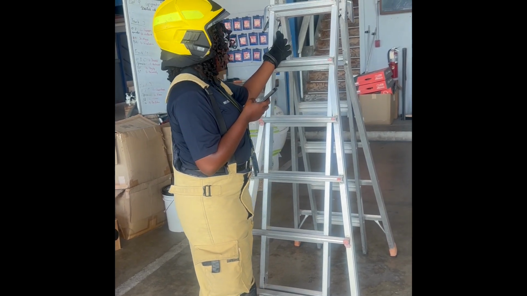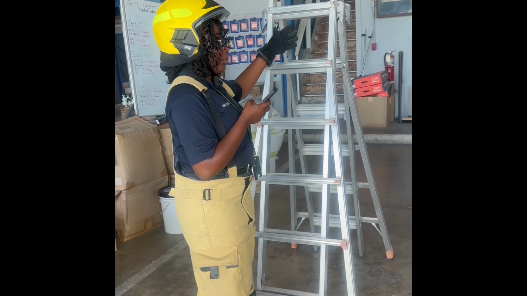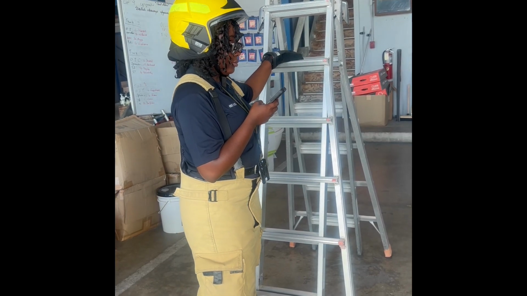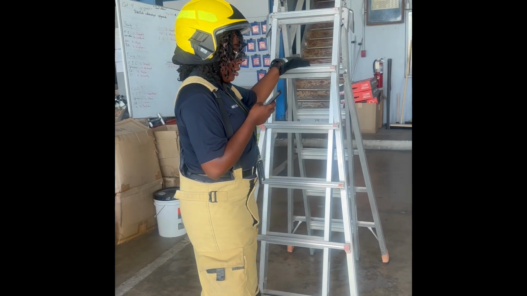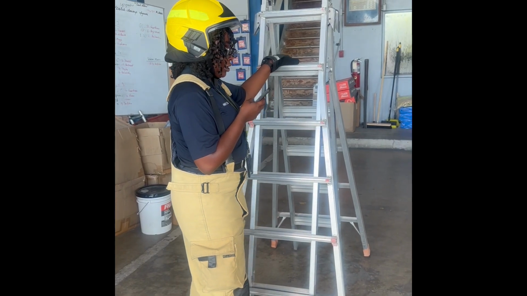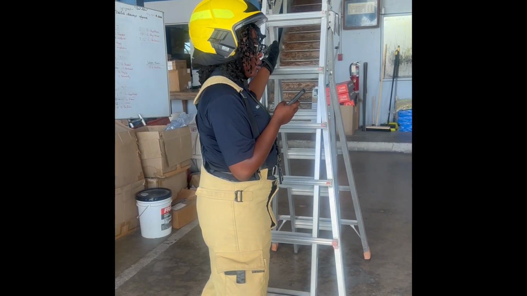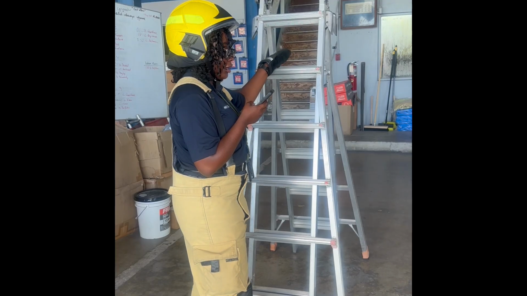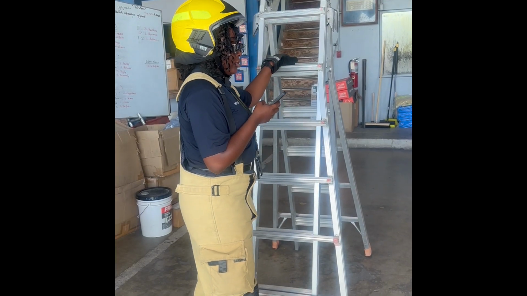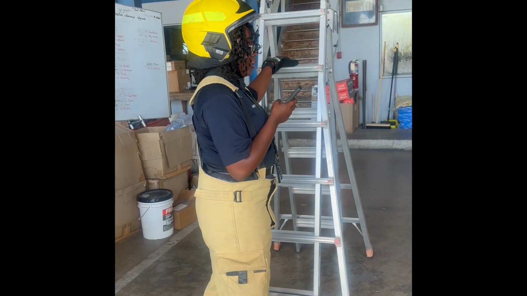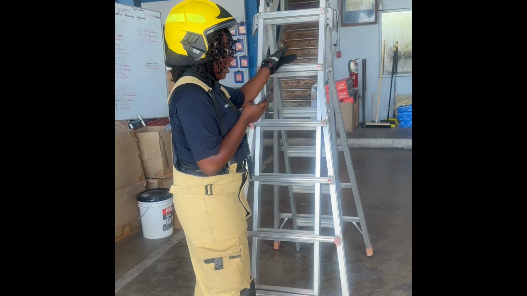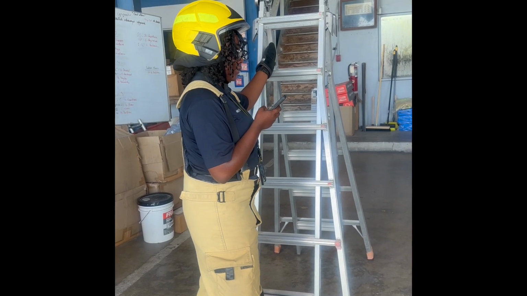Before and after using the ladder, you should always inspect it for any damages or defects and ensure that it's properly secured. Users must also avoid overloading the ladder and always maintain the correct climbing angle for safety.